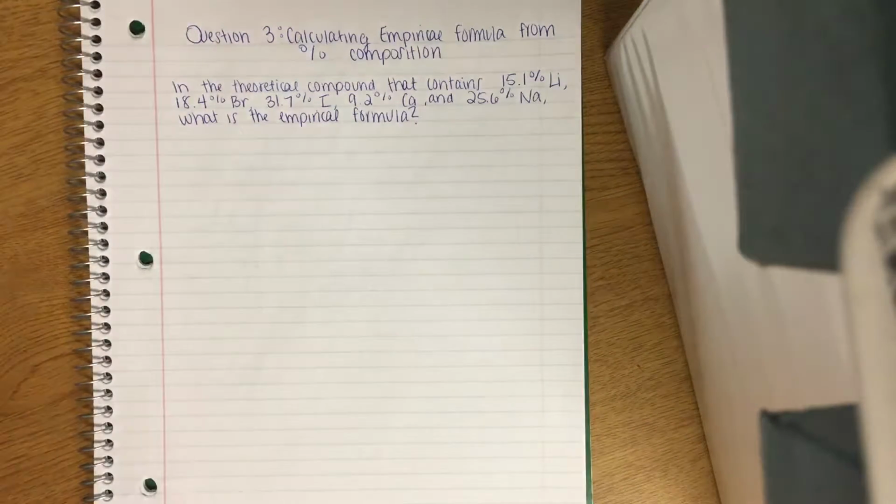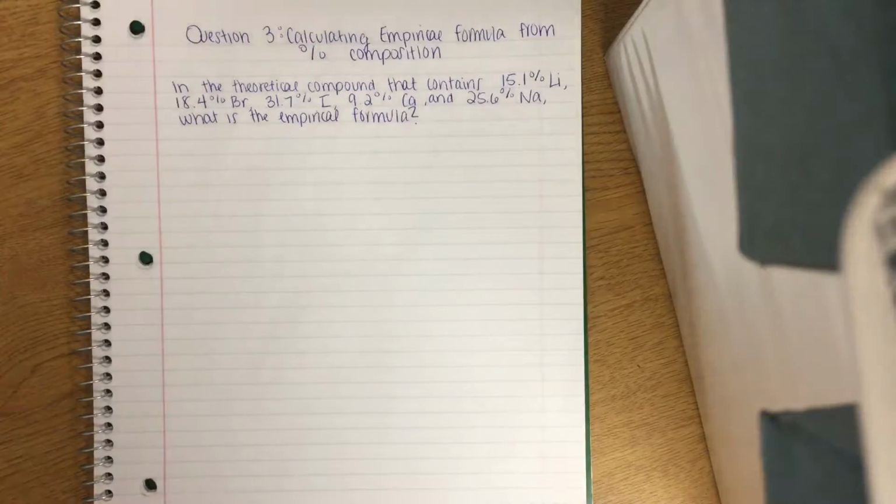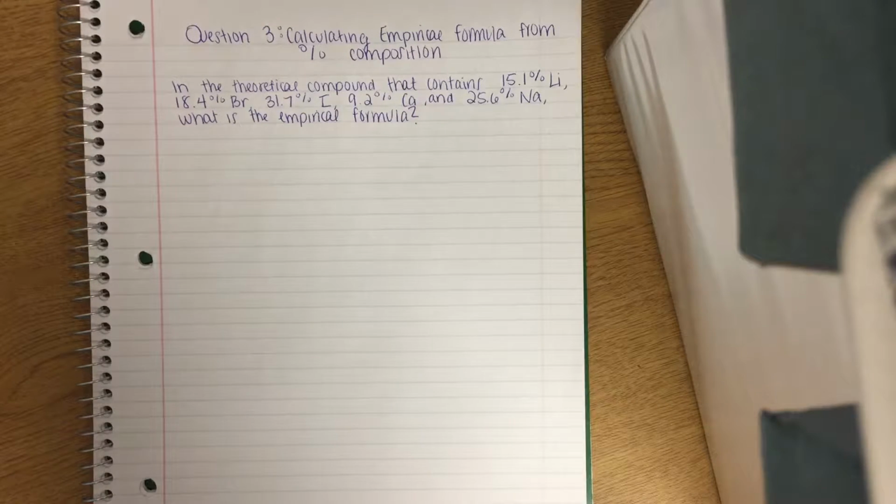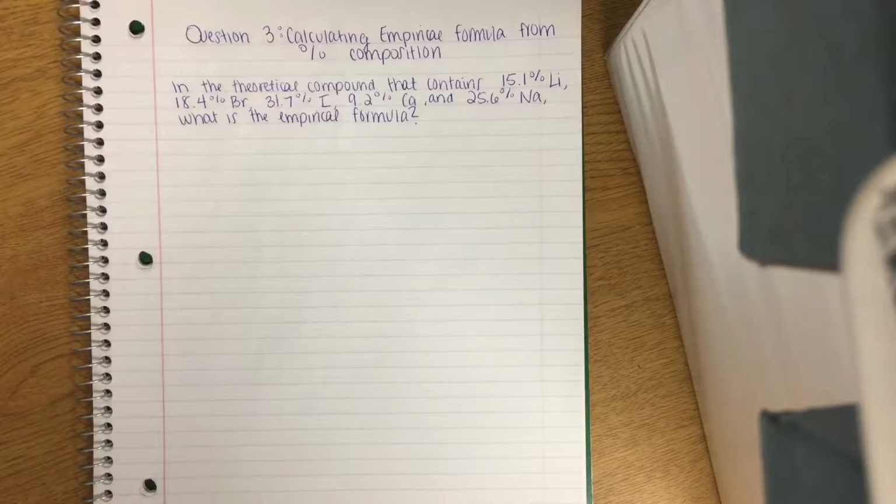Question 3 is calculating the empirical formula from a percent composition. Question 3 states, in the theoretical compound that contains 15.1% lithium, 18.4% bromine, 31.7% iodine, 9.2% calcium, and 25.6% sodium, what is the empirical formula?